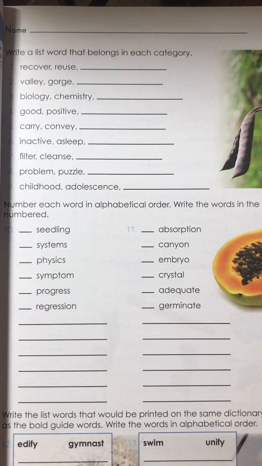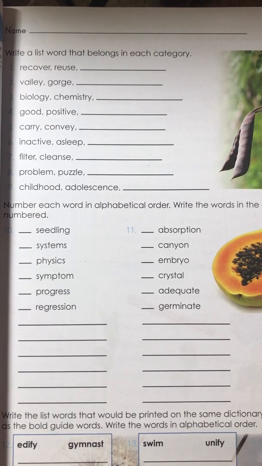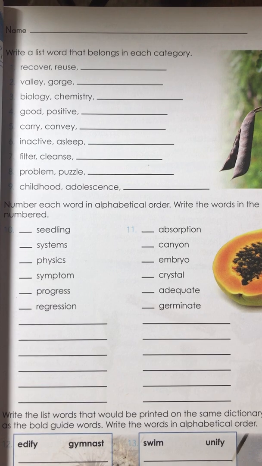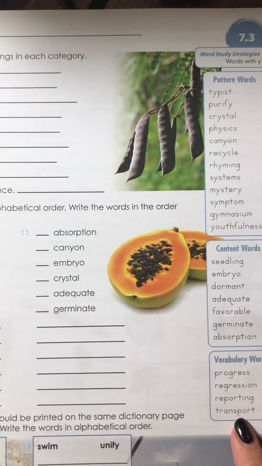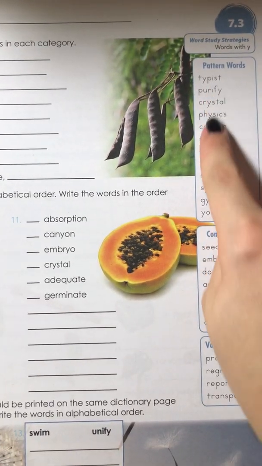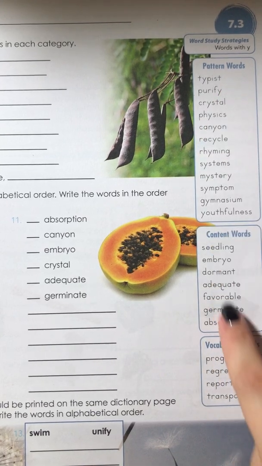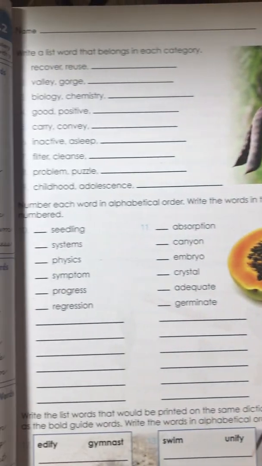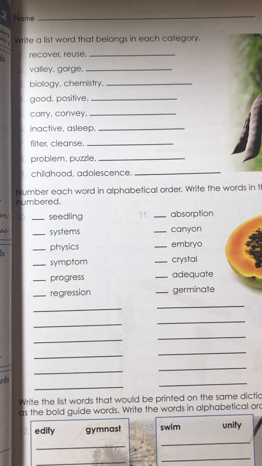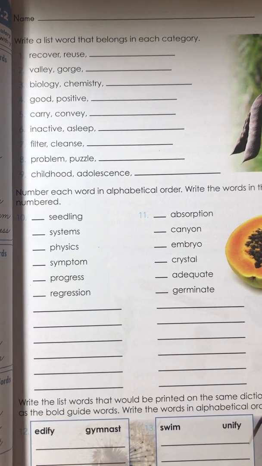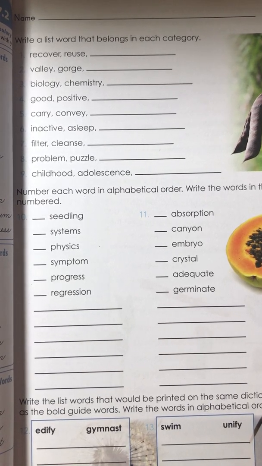And here we have our spelling assignment for Wednesday, and we are using our list words. That means all of the words in our list, not just pattern words. So make sure that you're paying attention to all of the words to the right. So what you're doing here at first is you're writing a list word that belongs in each category.